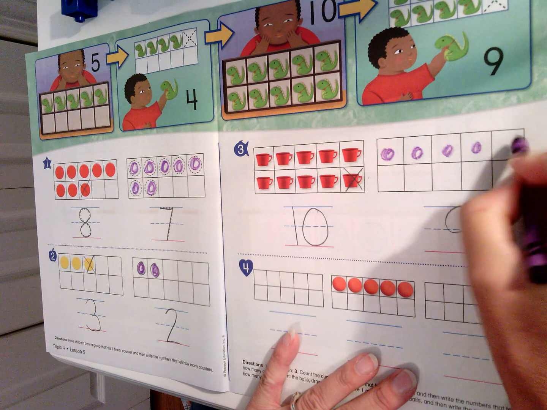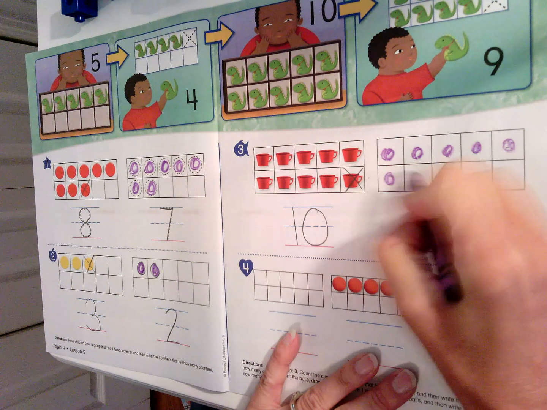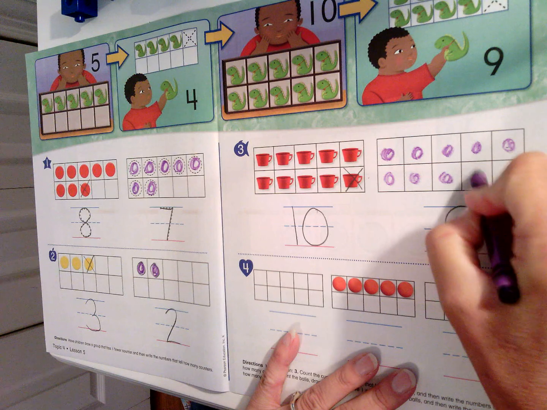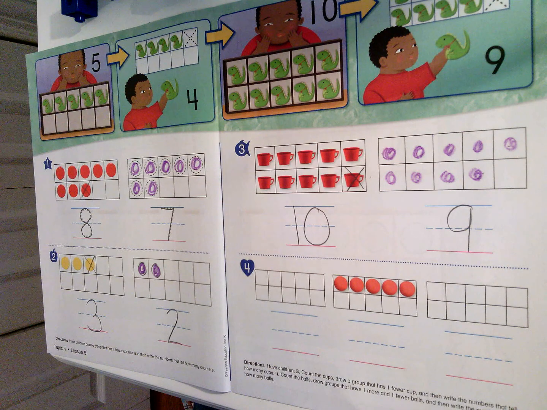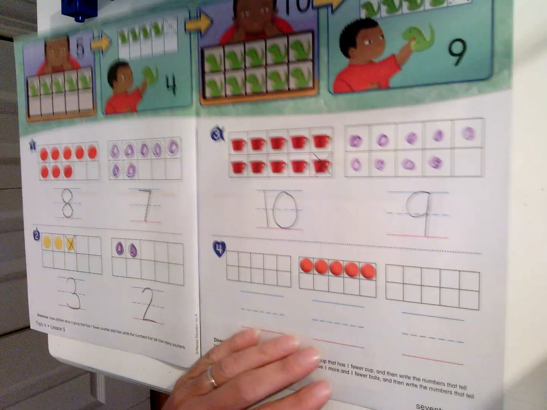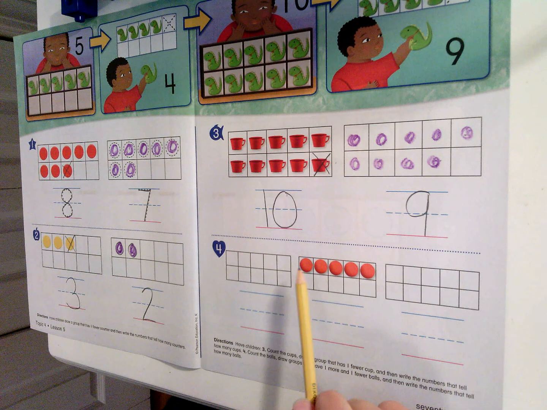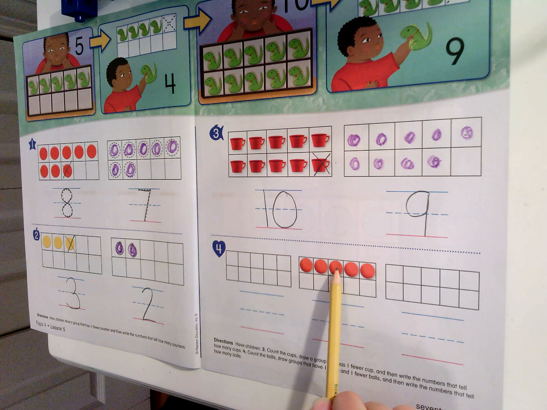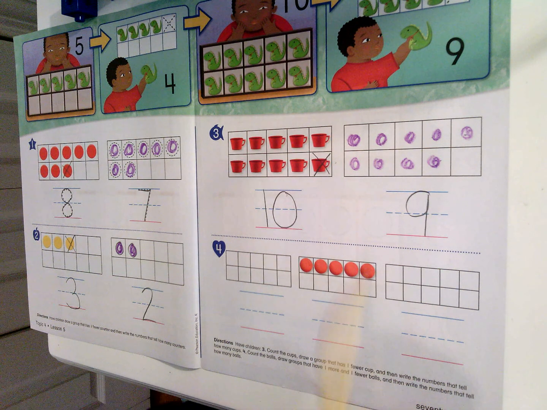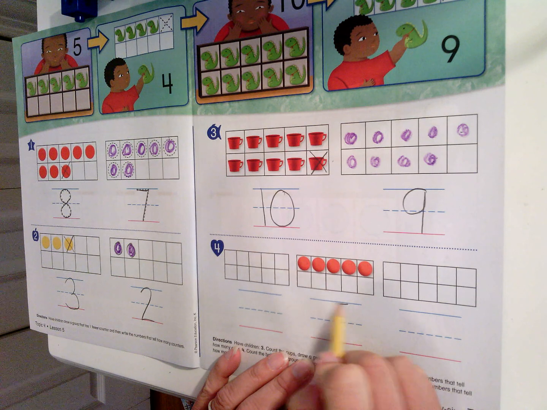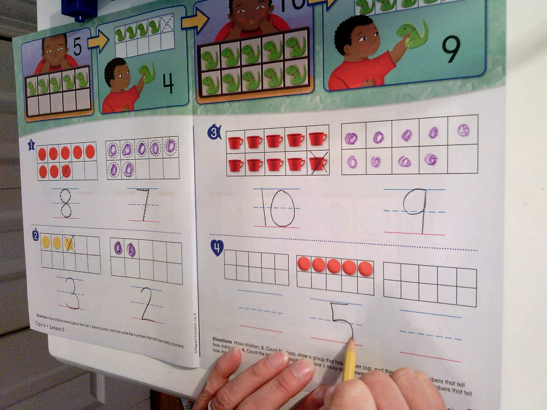All right, so the last one. Here's some balls. 1, 2, 3, 4, 5 balls. A head, a neck, and a nice round tummy. 5 balls. Now, what would one fewer be?